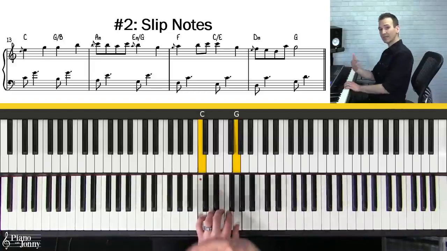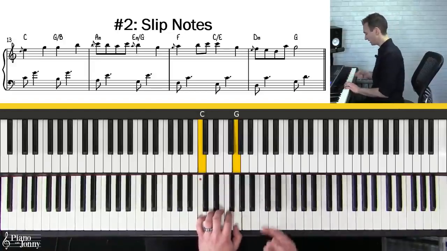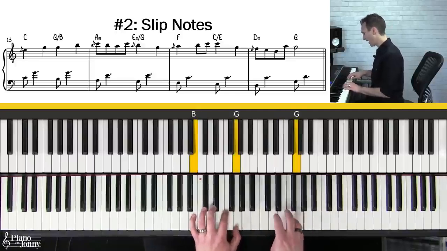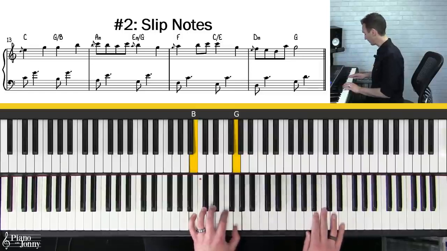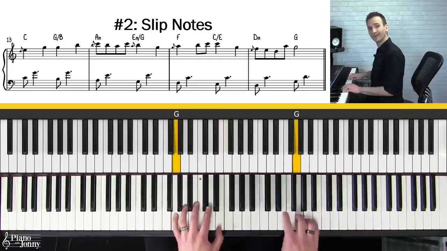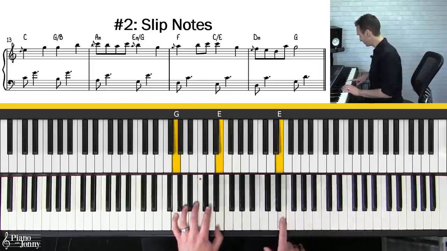So how do you actually create slip note lines? Well, basically, you start your phrase, and you might start the phrase with a slip note. And then you might start your next phrase with another slip note. And maybe I'll put a slip note here. Isn't that beautiful? Okay, let's do another slip note.